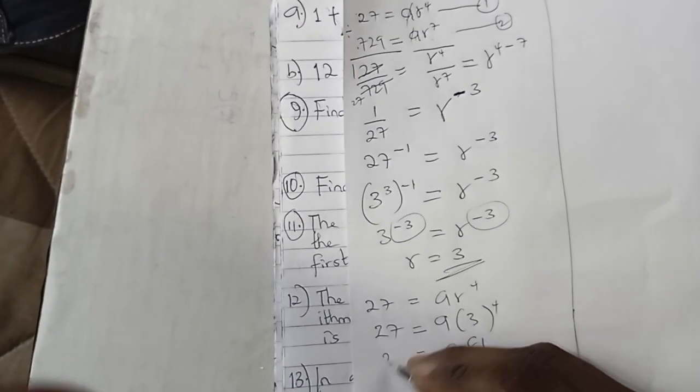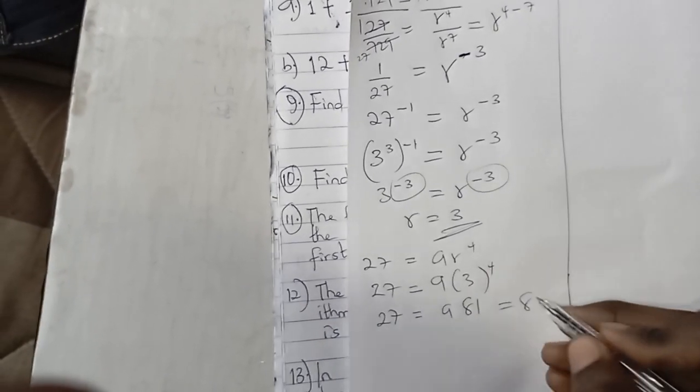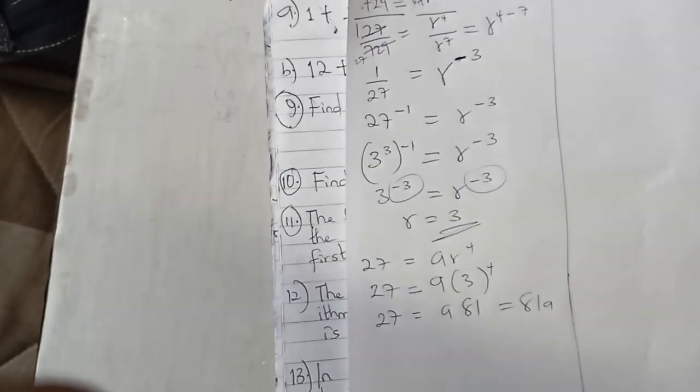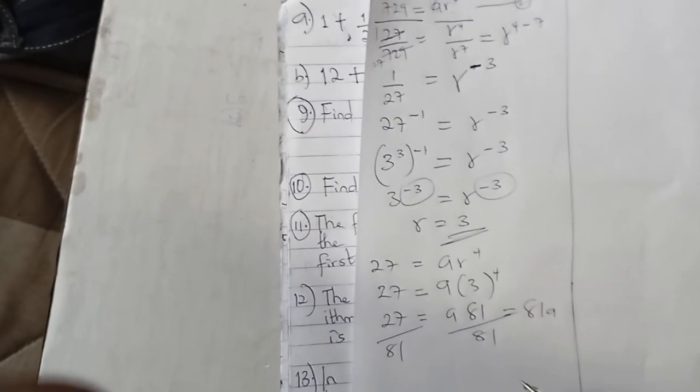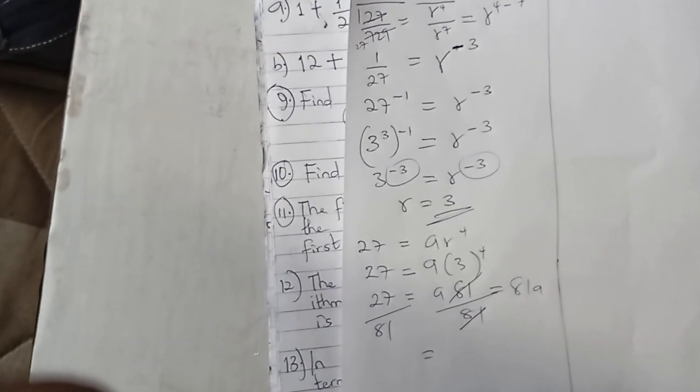So 27 equals 81A, which is the same as A81. Divide both sides by the coefficient of A, which is 81, so that it cancels out. Can 81 be divided by 27?